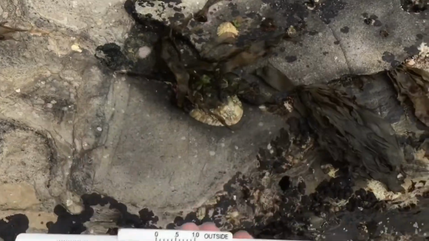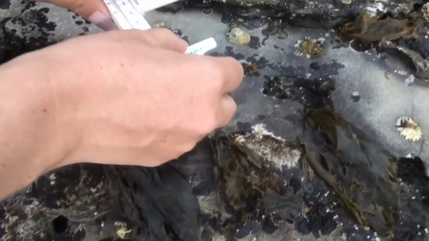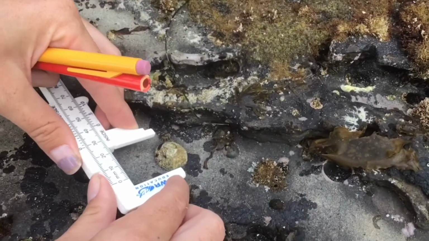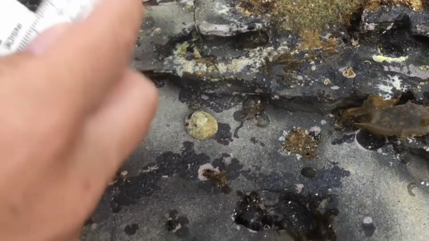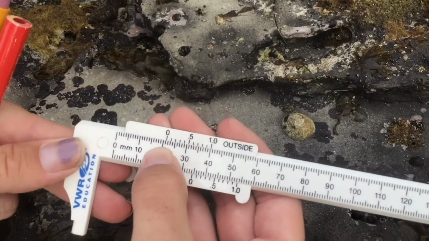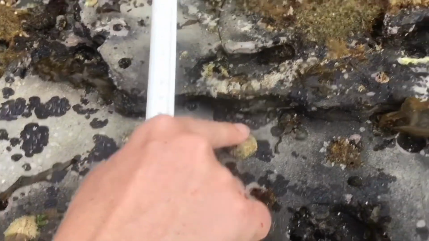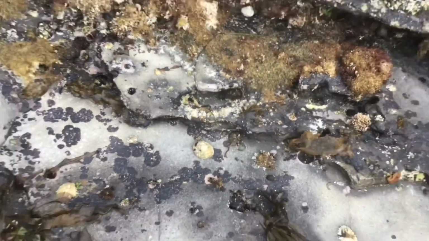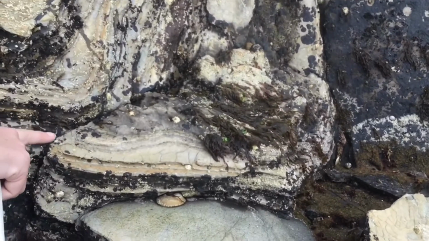And then I'm going to check this little one here and see how big it is. But as you may remember, we're not going to record one smaller than 25 millimeters. So let's see where my 0 mark hits. Not quite, it's a little bit short. So this one is too small to count just yet. That helps us make sure that we're counting only owl limpets, since owl limpets are really big. But as you may see, we got a nice big one in here too. So let's get all the way in there.